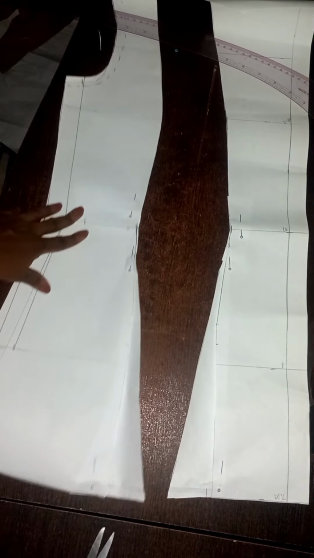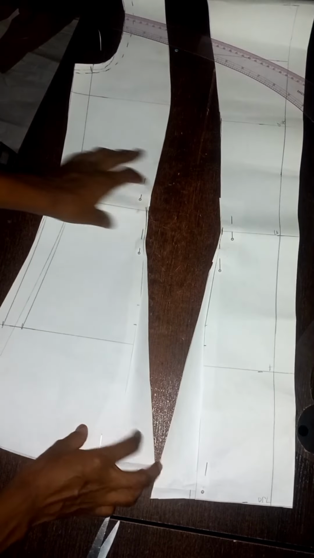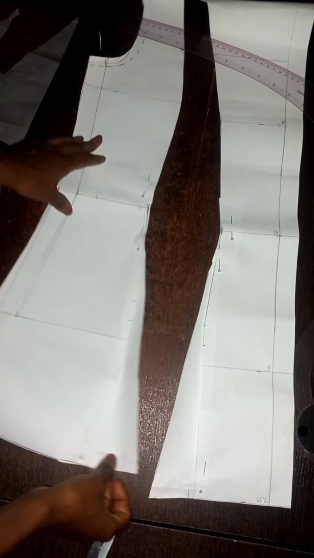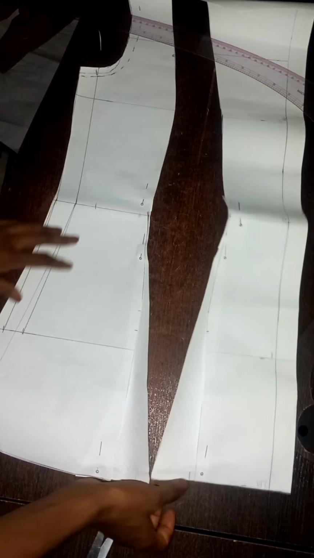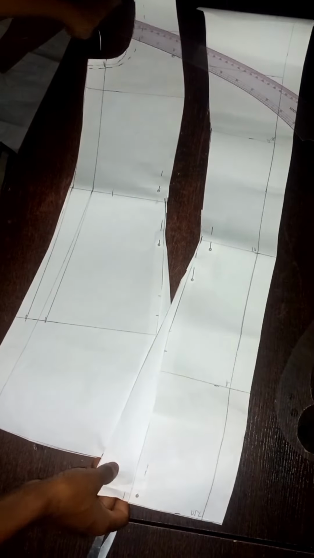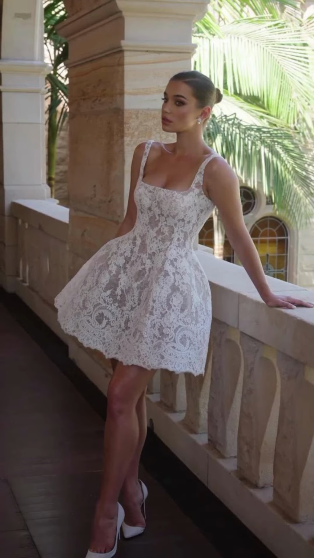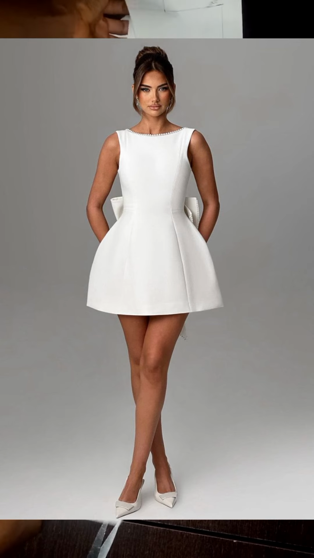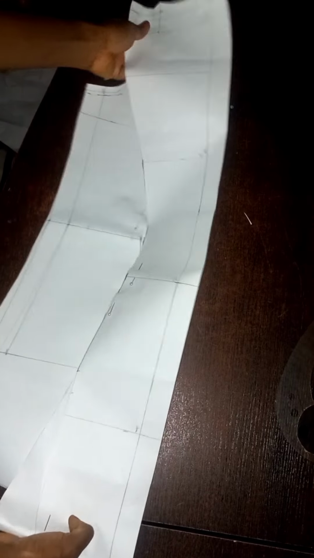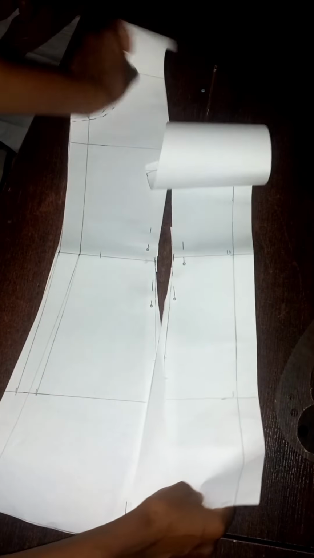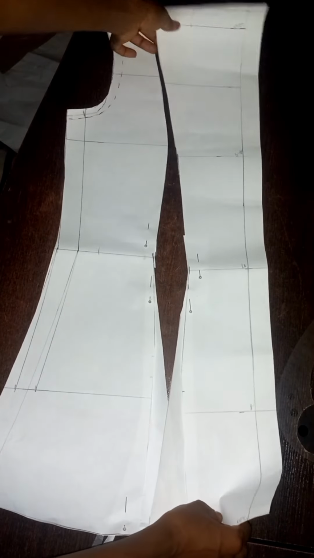And your pattern should look something like this when you're done cutting out. Here is a quick sewing tip. If you want your dress to also stand like these pictures that I use, please try and add either crinoline net, or add net, whichever one is available where you are. Add it to your dress when you are sewing. This will help your dress to have that structured effect that you can see in the pictures.